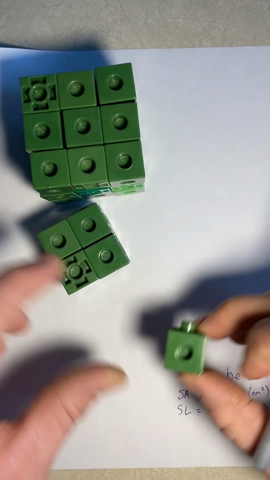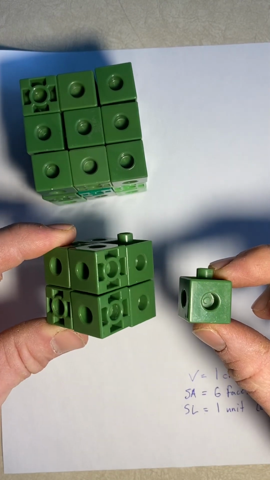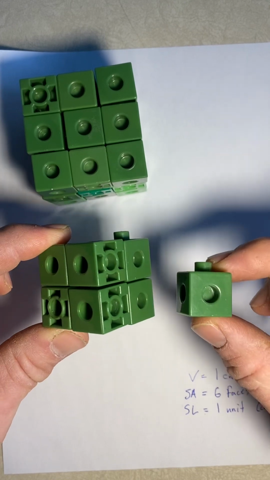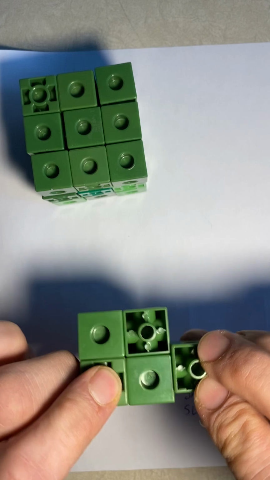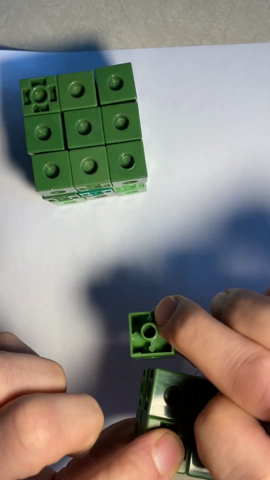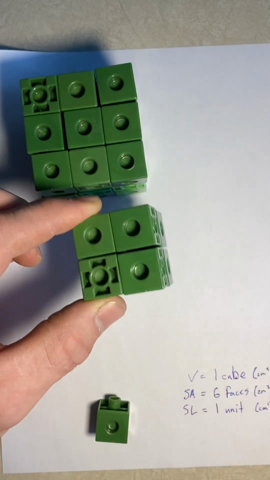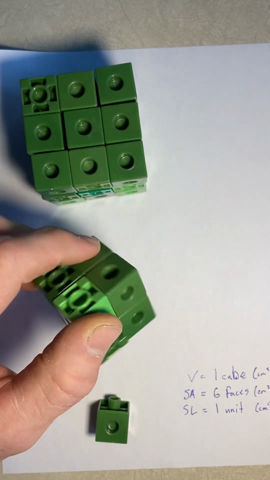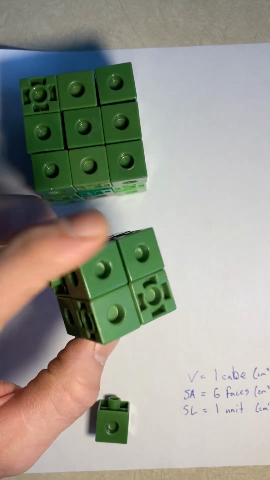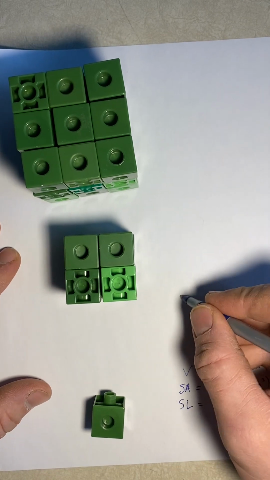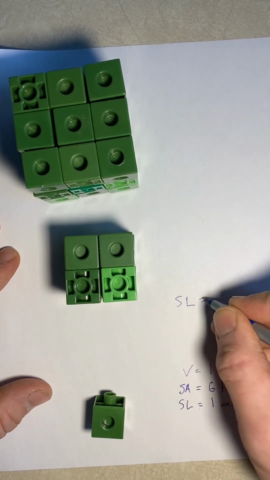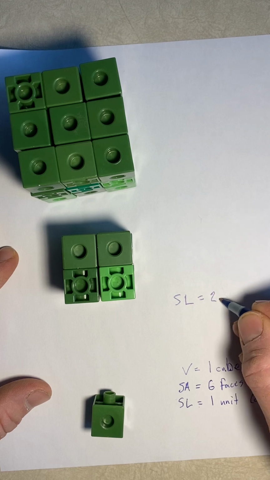So can we agree that this cube is twice the scale of this one? So I've taken it and I've blown up every dimension. I've doubled its height, I've doubled its width, and I've doubled its length. And so this is exactly 2 times bigger because every single dimension of this has been doubled. Now, that means that its side length is going to be doubled. So it's going to be 2 units.